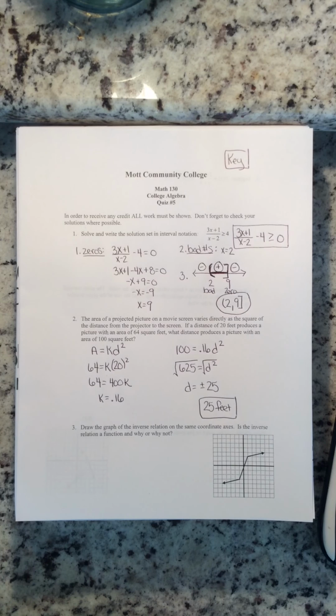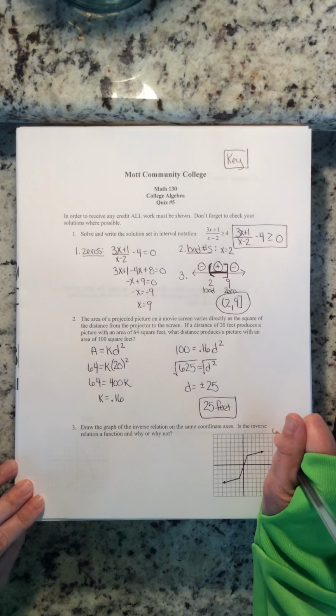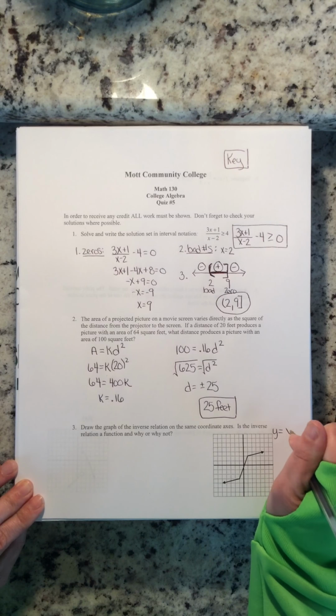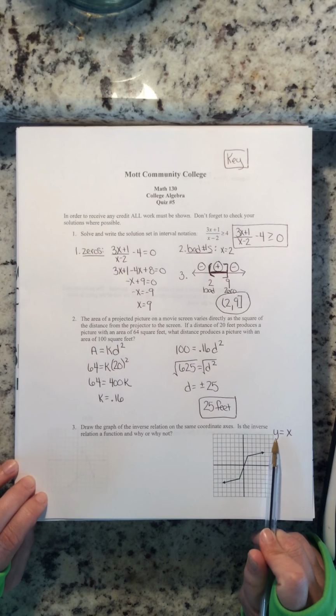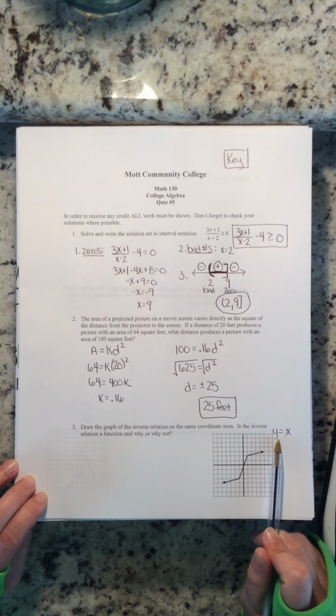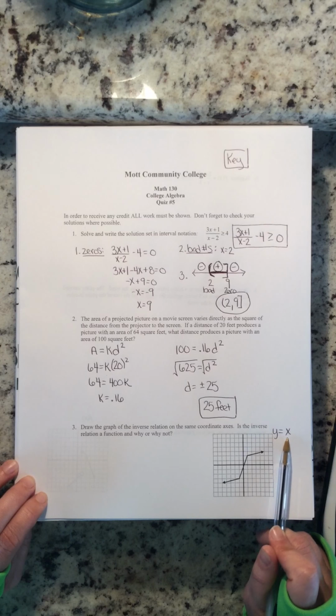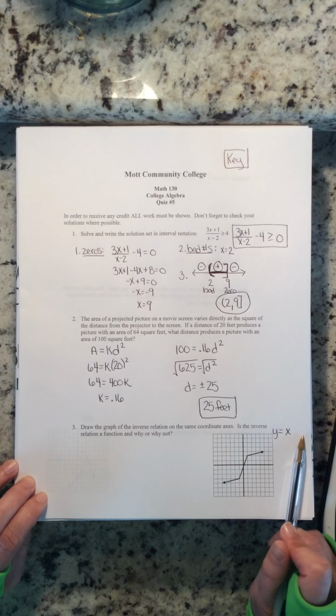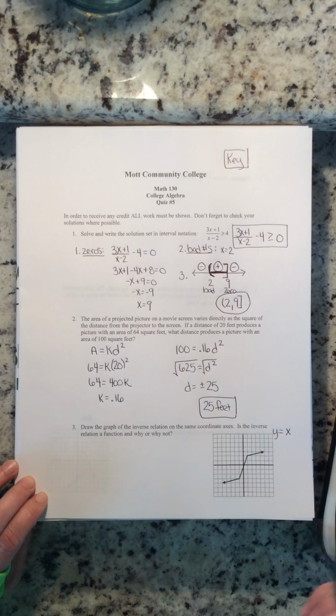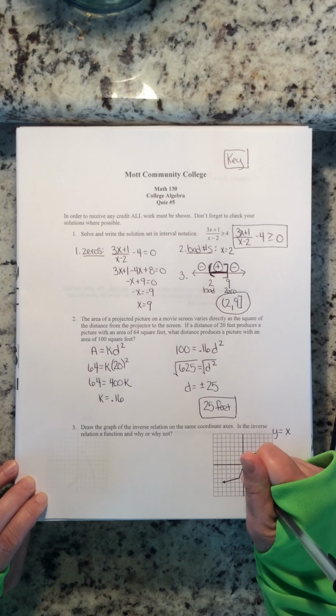Next problem, graphing an inverse. Remember, the reflection line for an inverse function was the line y equals x. So if we look at that as y equals mx plus b, m, the slope, would be 1, b, the y-intercept, would be 0. So y-intercept of 0, right in the middle.